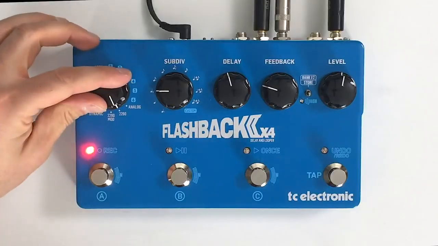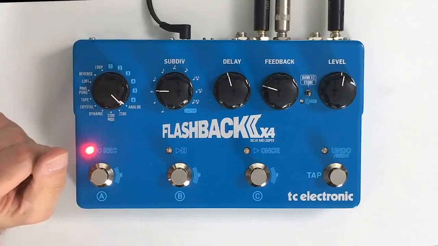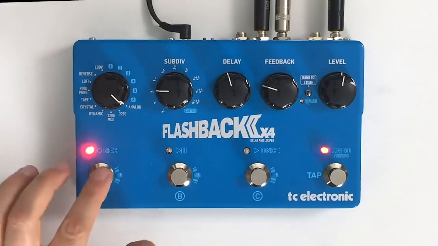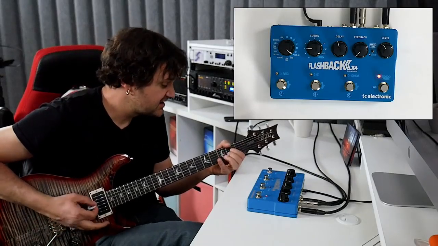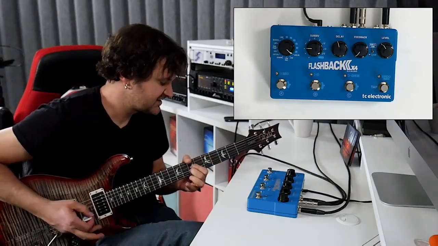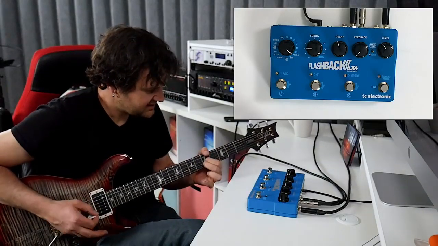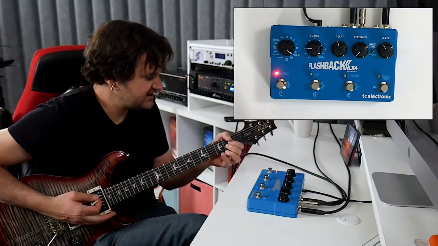And finally, we have the analog delay. The analog delay is similar to a tape, maybe a little more in deterioration. Here's our dry signal. And here's the analog delay.